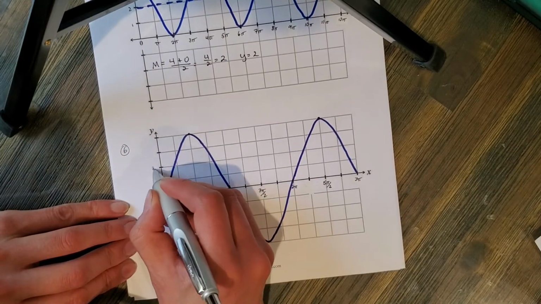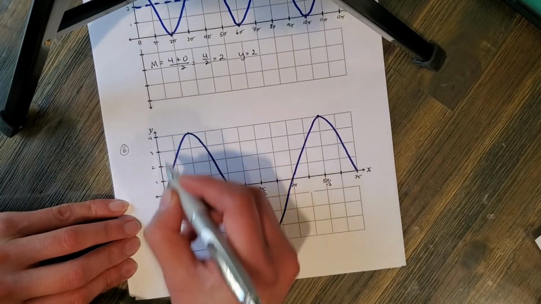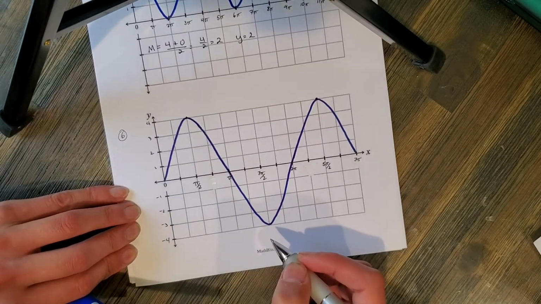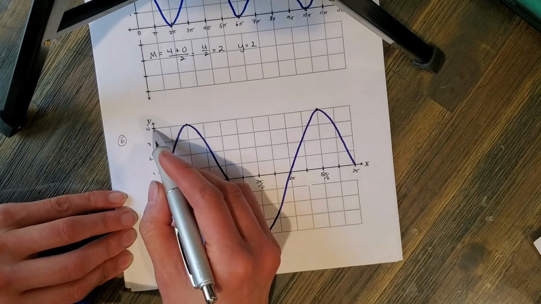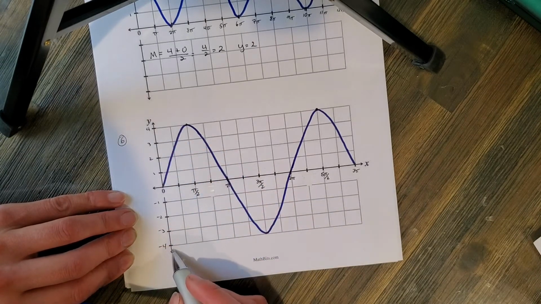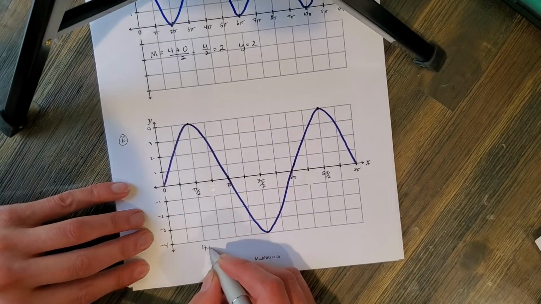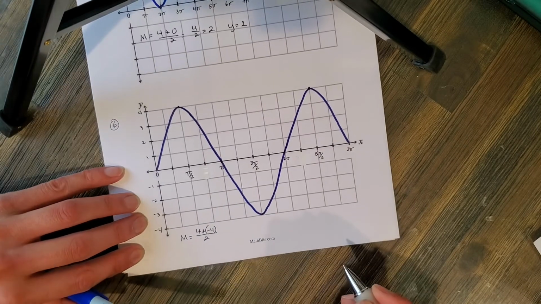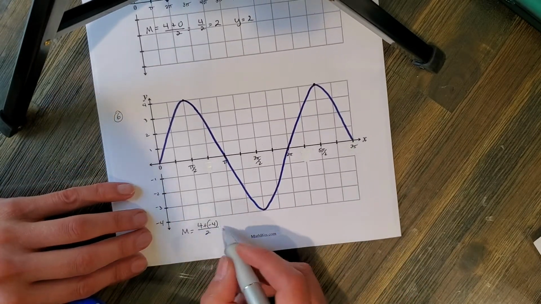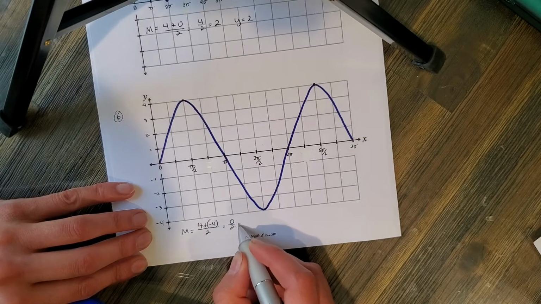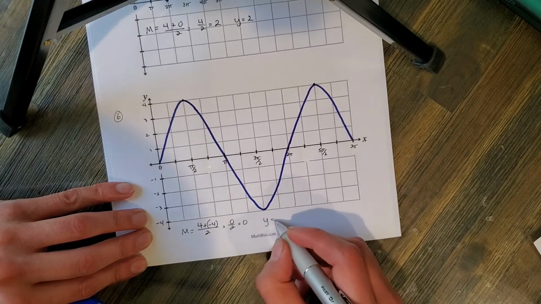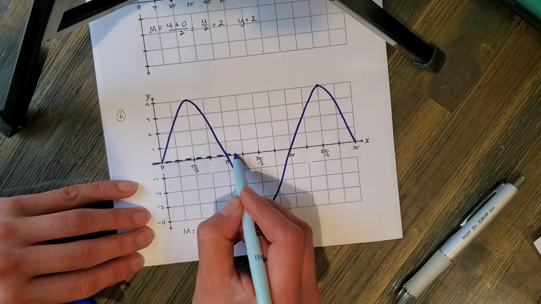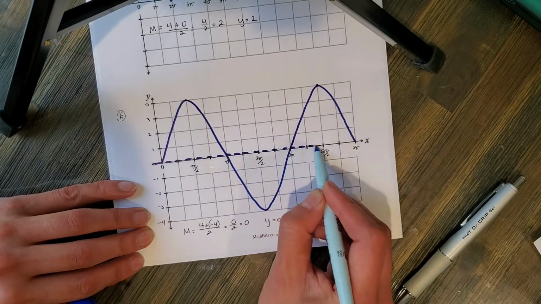And then finally here we have, oh, I didn't label this one here. Let's just say 1, 2, 3, 4, and then -1, -2, -3, -4. So this is going to be 4 plus -4, divided by 2. Well, 4 plus -4, that's 0. 0 divided by 2, that's still 0. So my equation is going to be y equals 0. In other words, the x-axis is my midline.